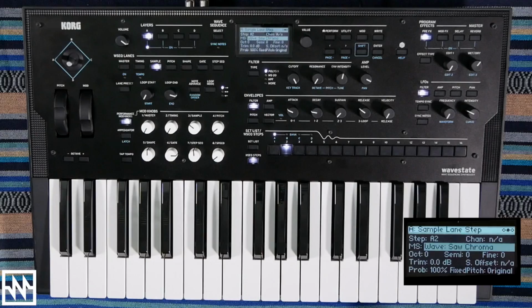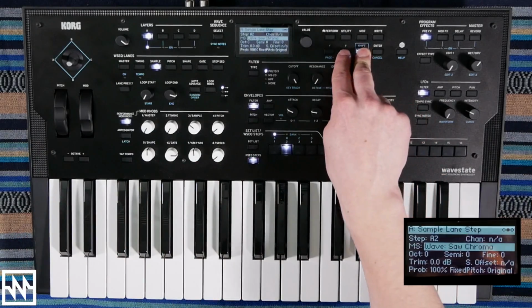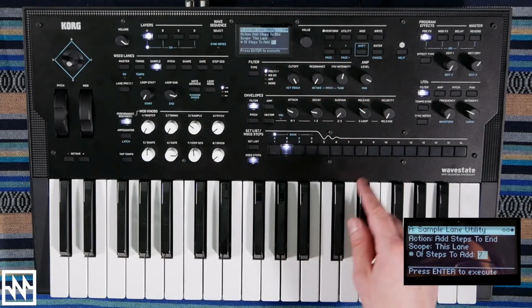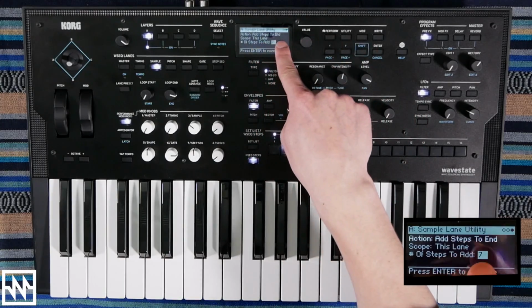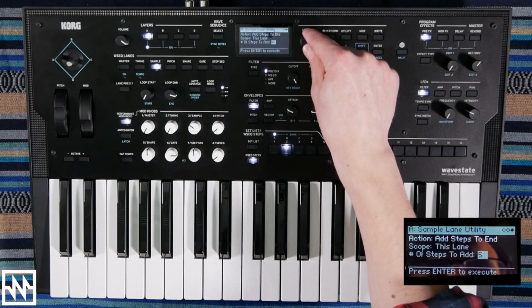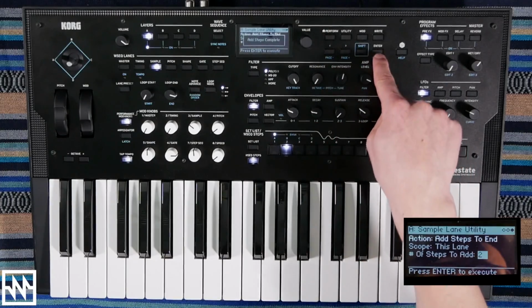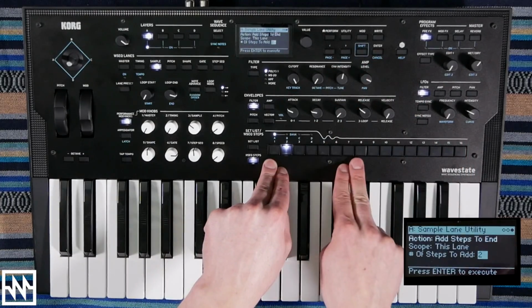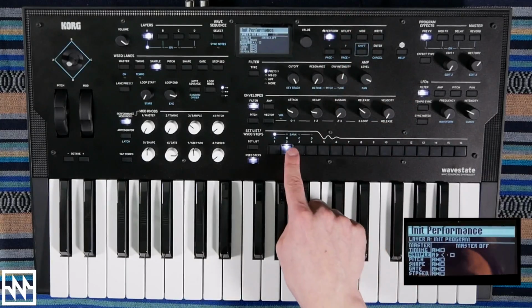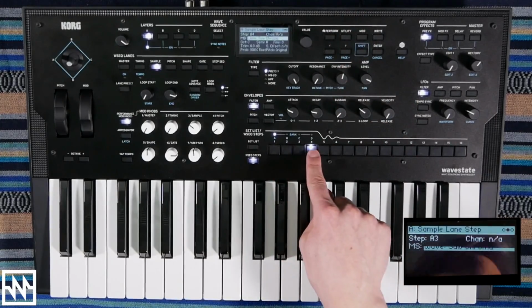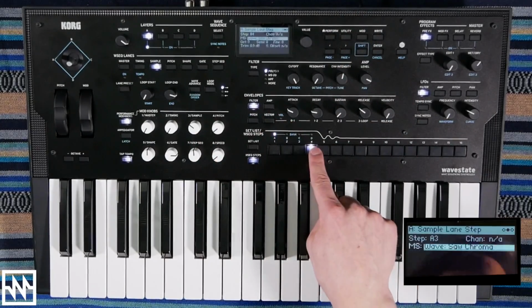To make the sound more interesting, we can add some extra steps to the sequencer lane by holding down Shift and pressing page right to get to the utility view. And you can see here we have action, add steps to, and number of steps to add. We'll say 2, then press enter. That's going to turn this 2-step sequence into a 4-step sequence. So now we have 4 wave sequence sample steps to choose from.